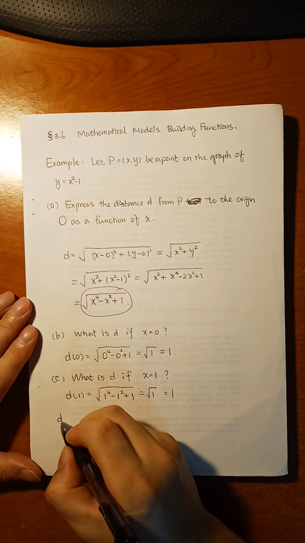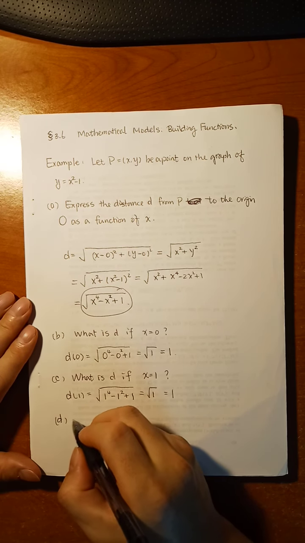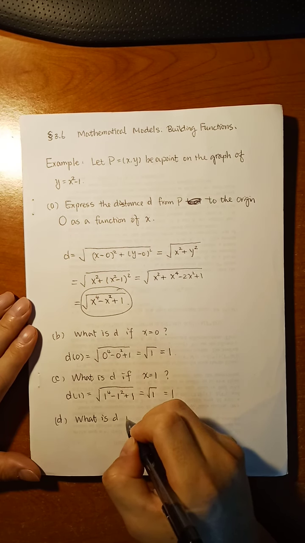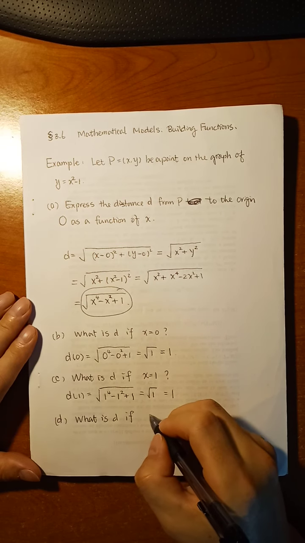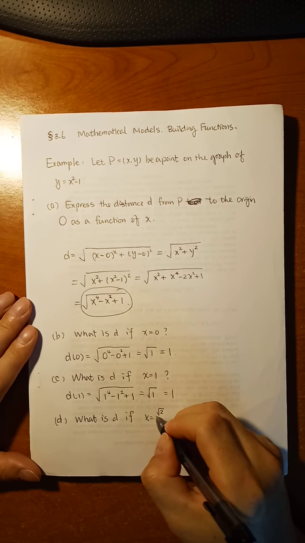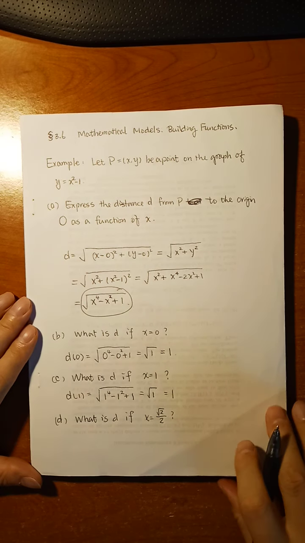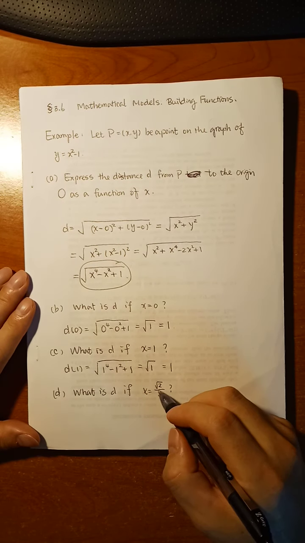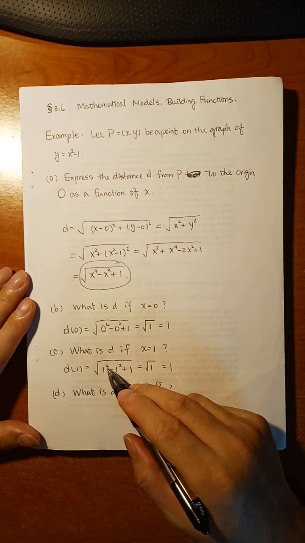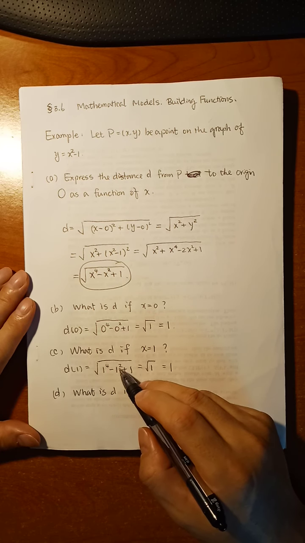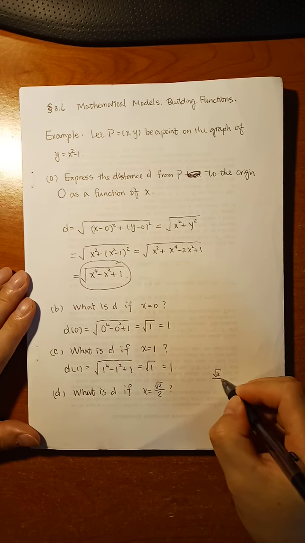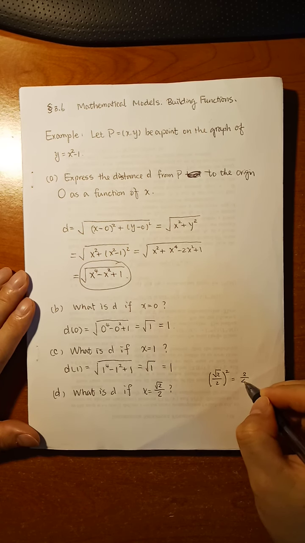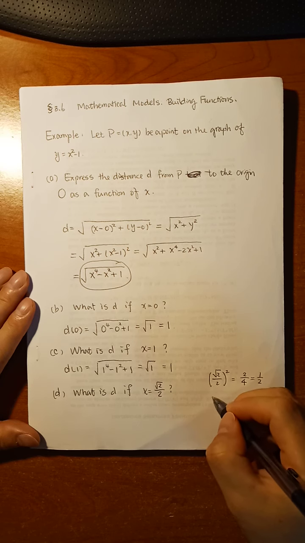And D: what is d if x is square root of 2 over 2? Because of the square root of 2 over 2, we are going to compute its fourth power and its square. So let's do it. Squared is 2 over 4, which is 1/2.